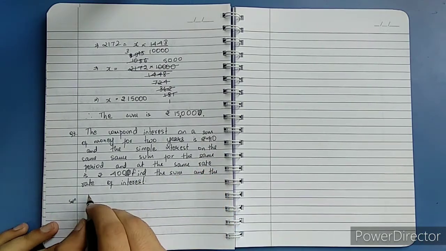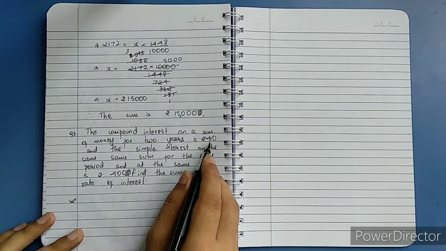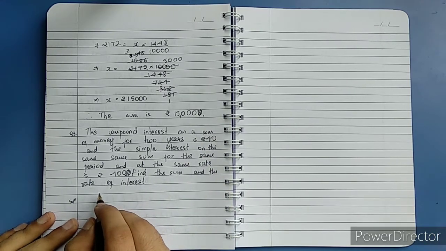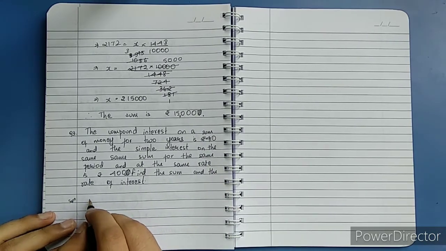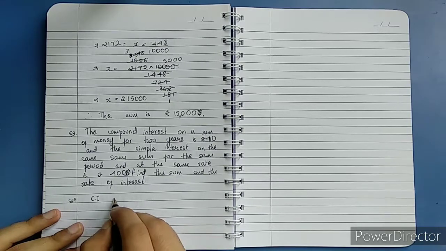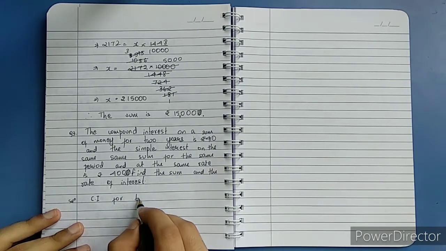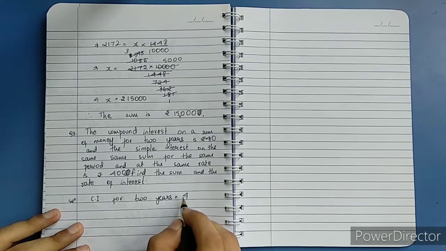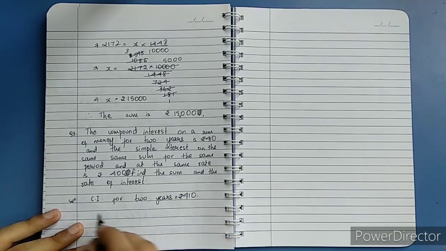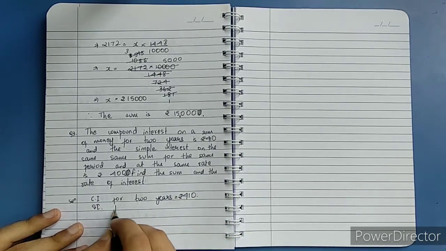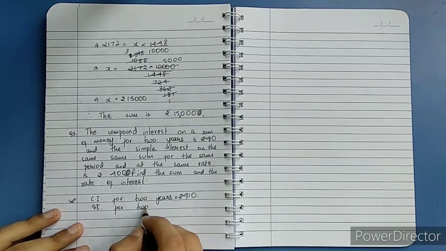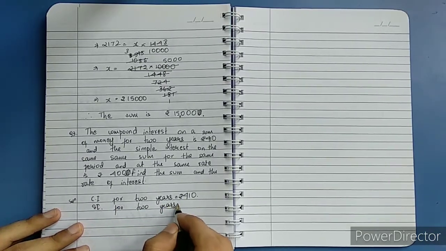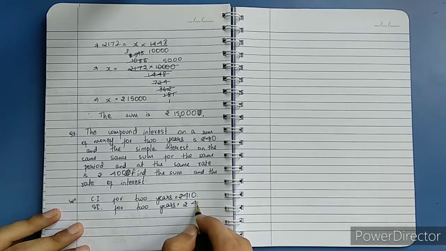So what we are given is compound interest for 2 years is equal to rupees 410. Simple interest for 2 years is equal to rupees 400.